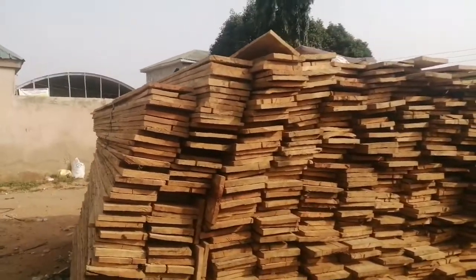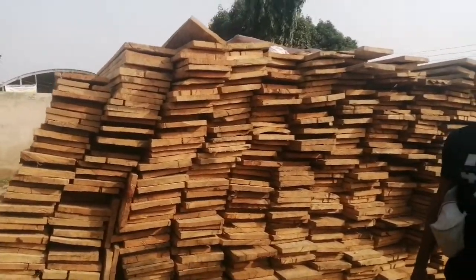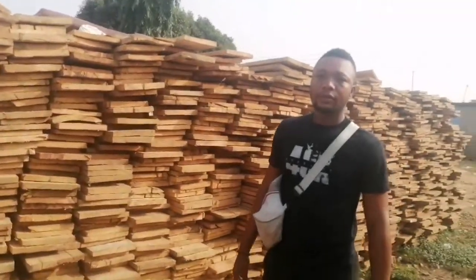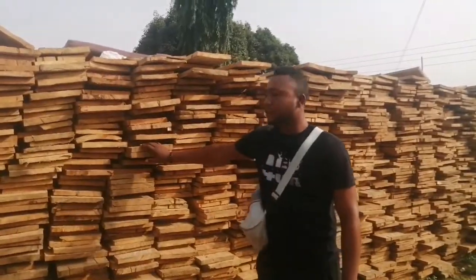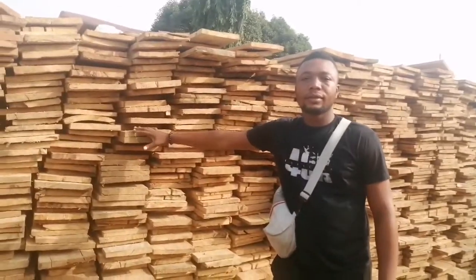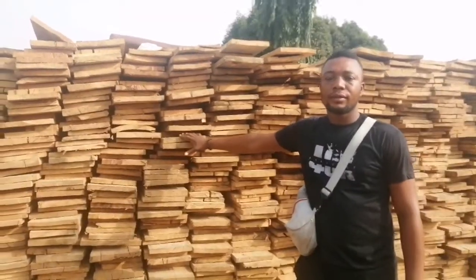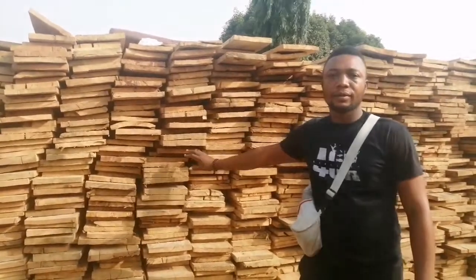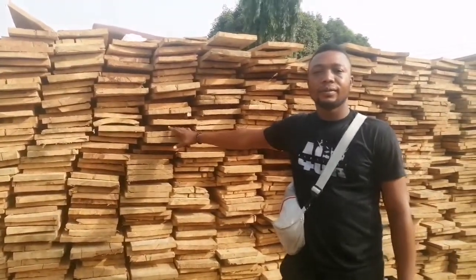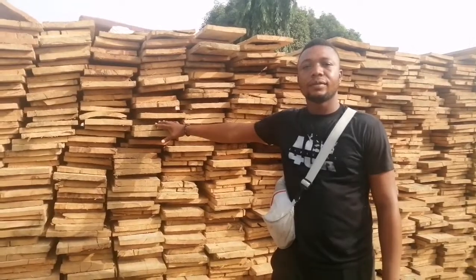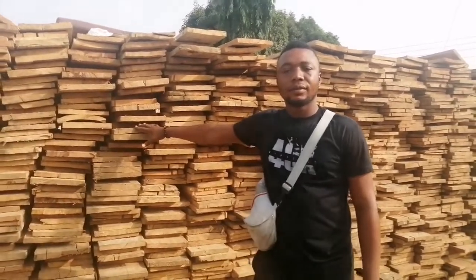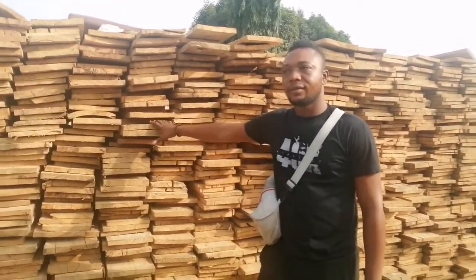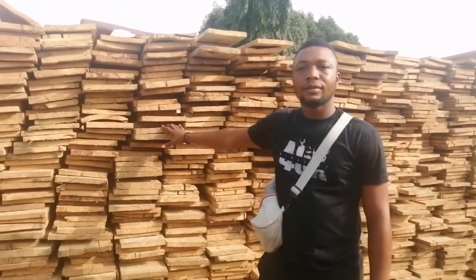Okay, good day guys. Today we are over at Pokuase, ACP Junction to be precise. We're here with a gentleman named Gabby. He deals in wood supplies, and we wanted to have a discussion with him to talk to us a bit more about the various types of wood that you need when carrying out a construction project. So Gabby, say hello to everyone.